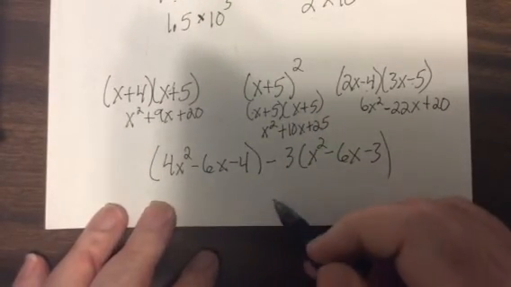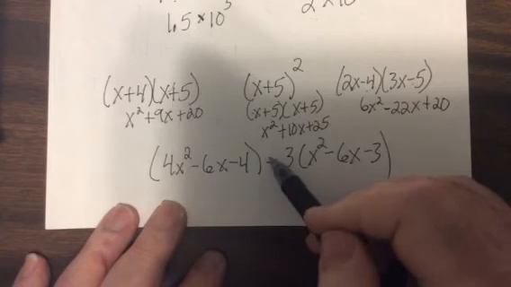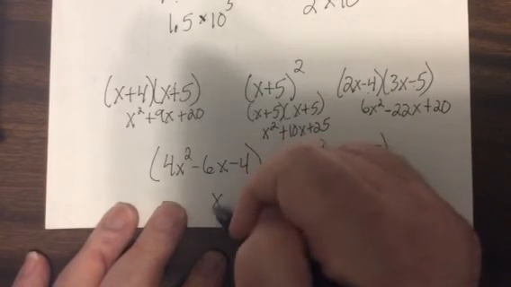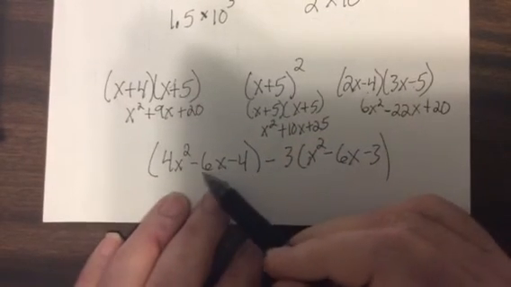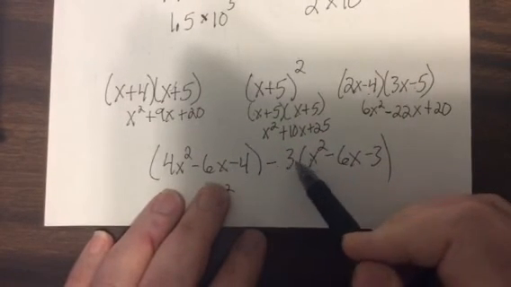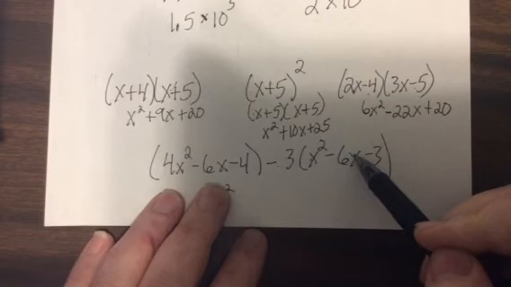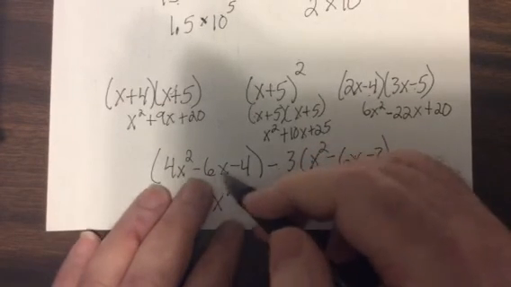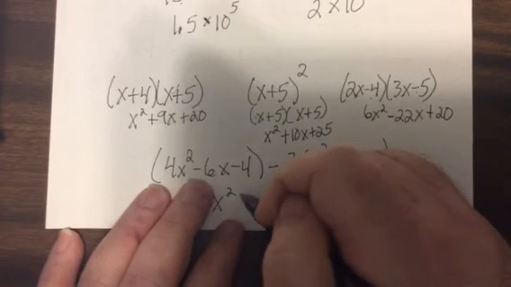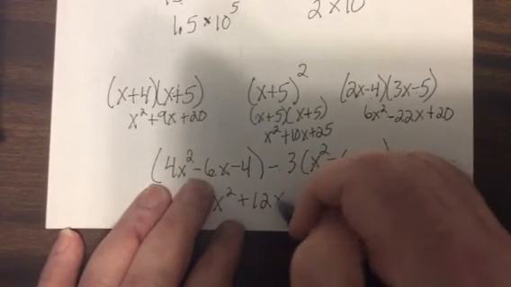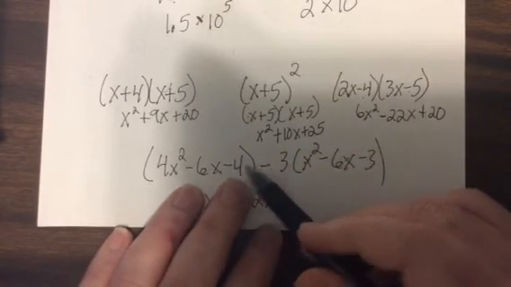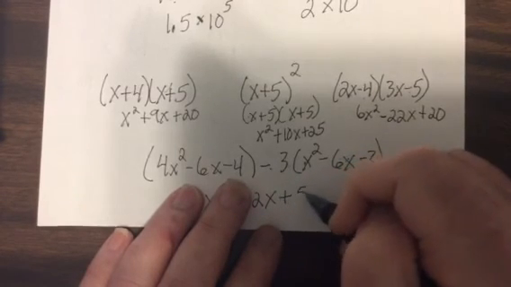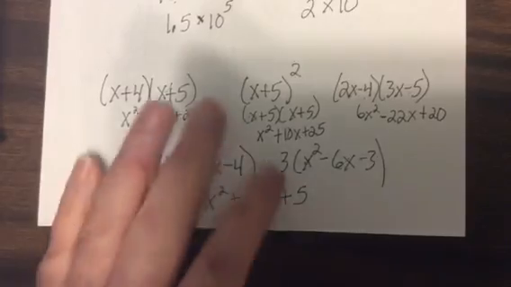So I'm about out of room. 4x squared minus 3 times x squared is minus 3x squared. That would be x squared. Minus 6x, minus 3 times minus 6x would be plus 18x. So minus 6x plus 18x would be plus 12x. And minus 4 times a minus 3 times minus 3 is plus 9. That'd be plus 5. Woohoo!